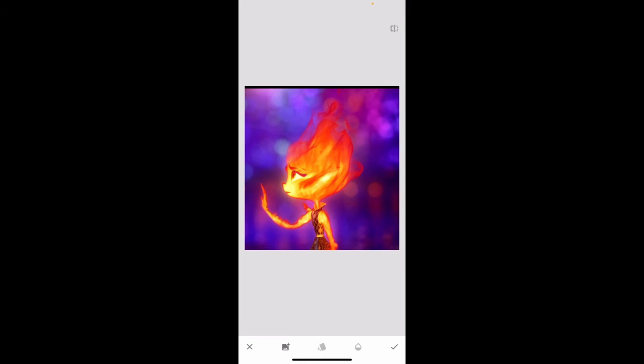Now tap the image icon at the bottom of the screen to choose the object that you want to add. Once you select it, it will overlay on top of your original image. Now tap on the water droplet. This helps to increase or decrease the transparency of your object. Once it feels right, now click on the check mark.